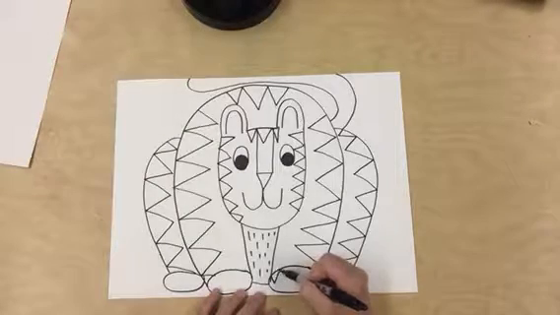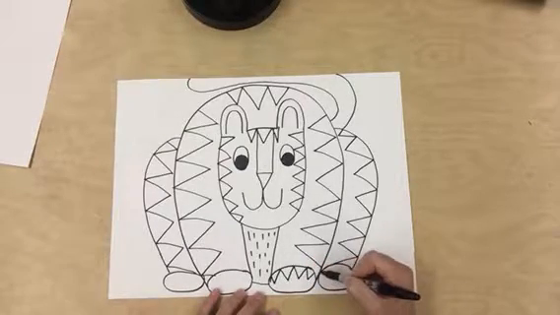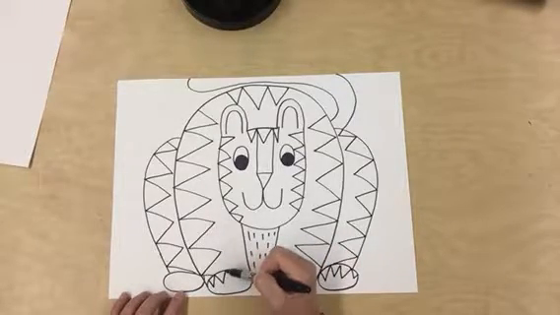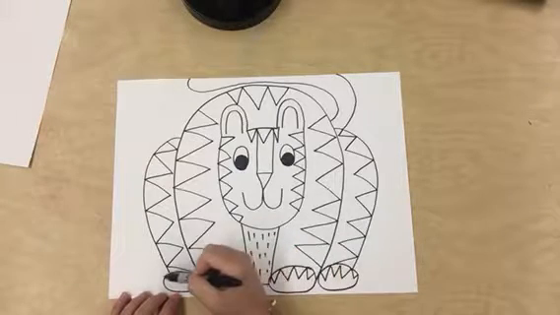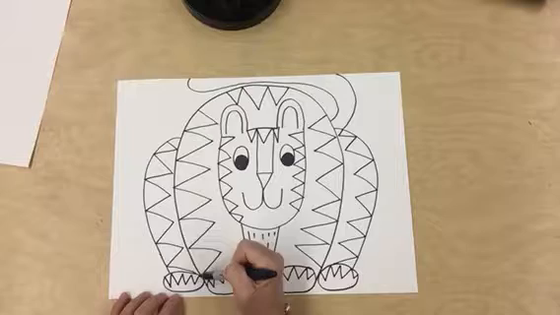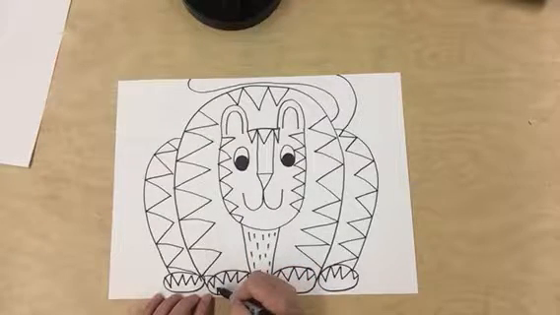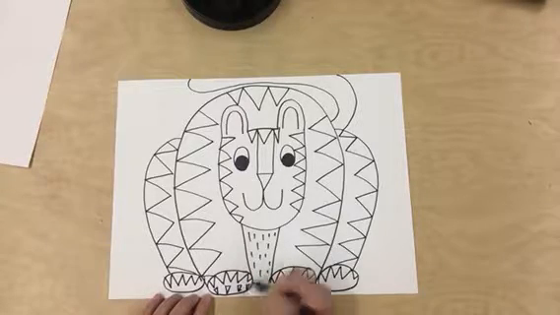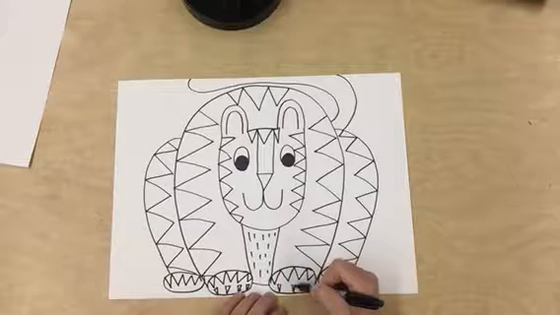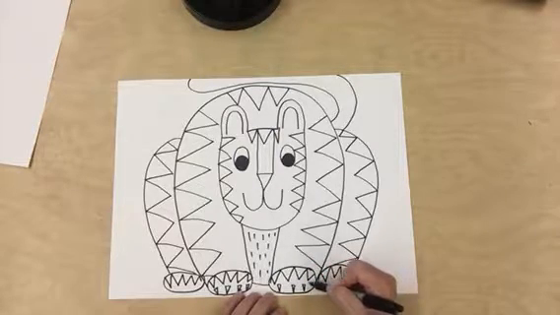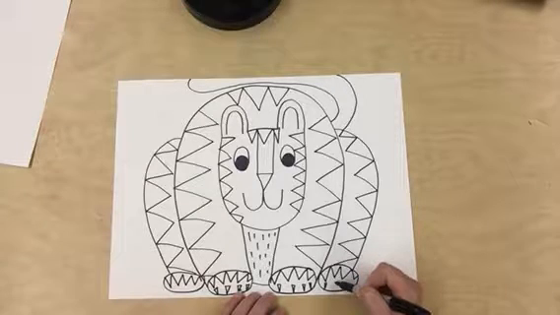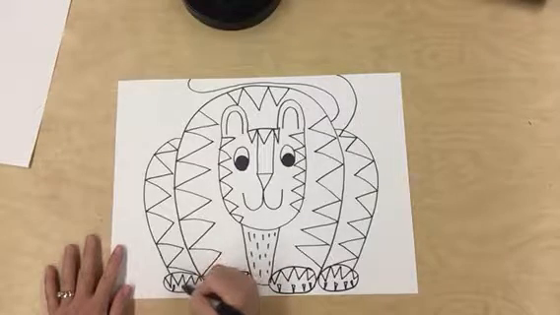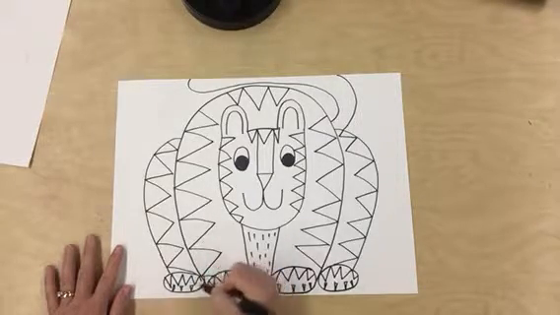I'm going to do some zigzag on his feet, on his paws. You may also want to add little triangles for his claws. And let me show you that. So you could add little triangles. Do you notice how that creates his claws? Can you believe we have created this entire tiger out of lines and shapes? So simple. All of drawing is using lines and shapes.